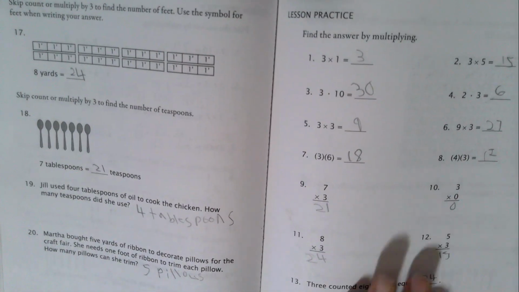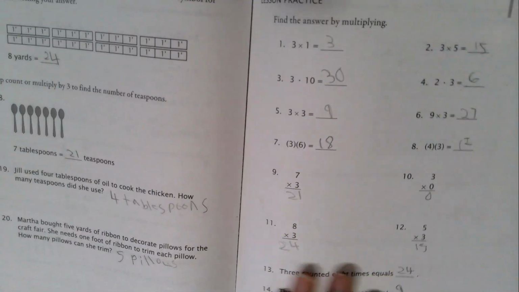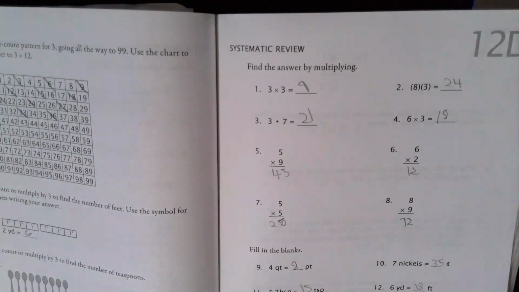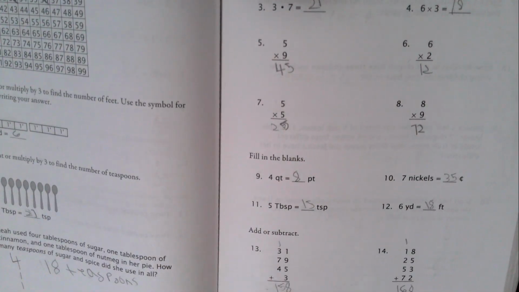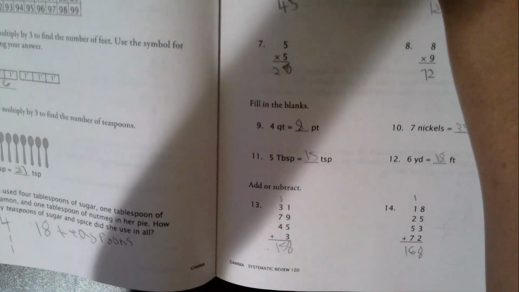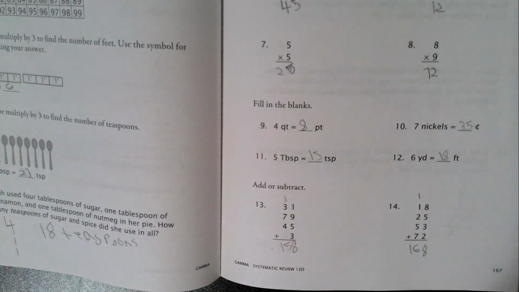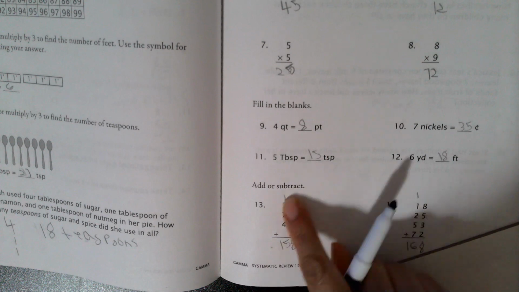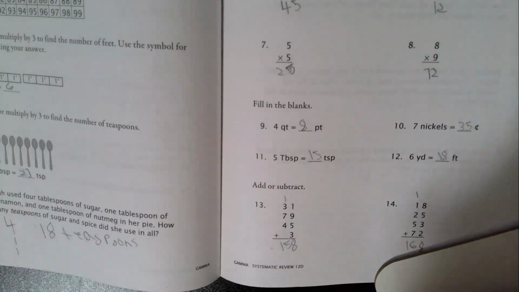Okay, over here is just more review. Let's see. This is all more review. Over here we have these problems that the kids are having a really hard time with, and I've been going over these a lot in class. Let me pull this over here. Okay, it is when we have these really tall problems of addition.